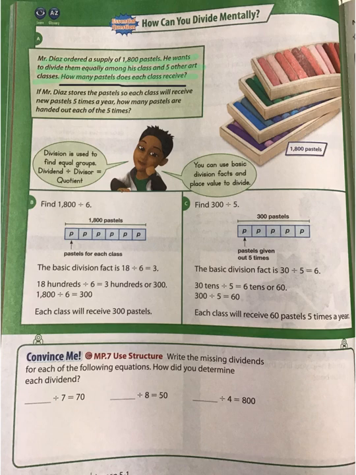We know that he is starting with 1,800 and he wants to divide them equally among his class and 5 other classes. This is actually a 2-step problem because we're not just using the numbers that we see. If we want to use his class and 5 other classes, we have to add 5 plus 1 equals 6 for a total of 6 classes.